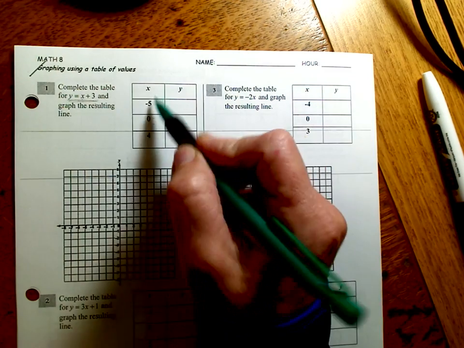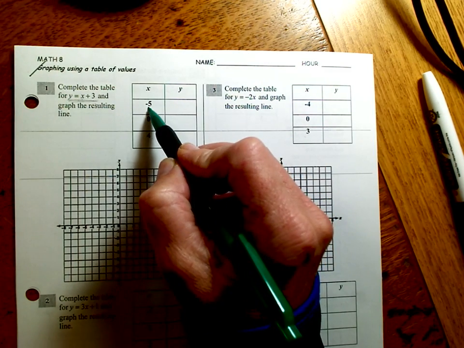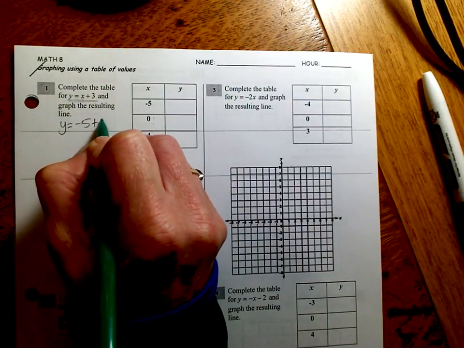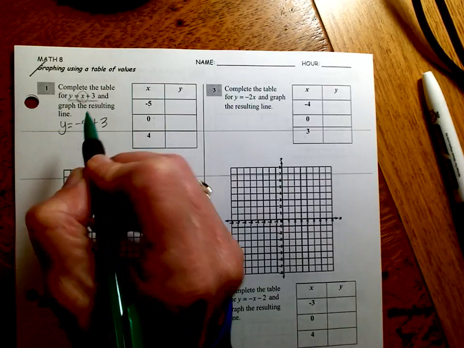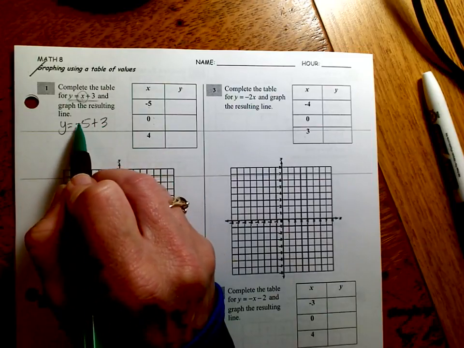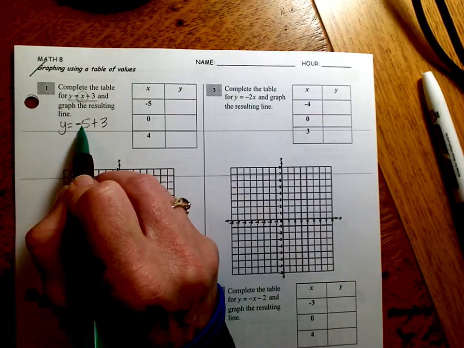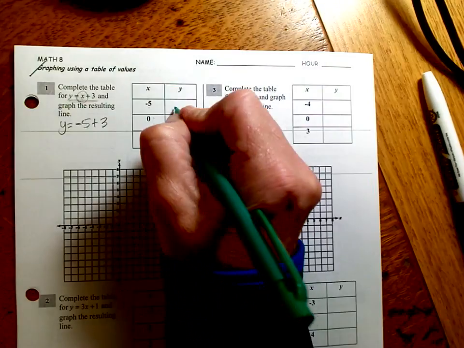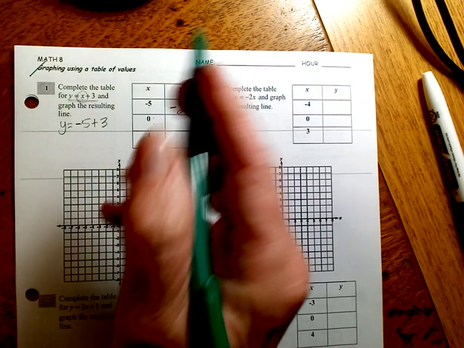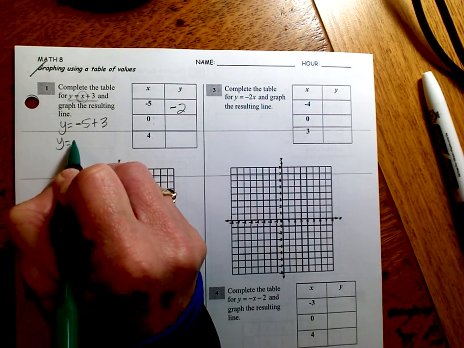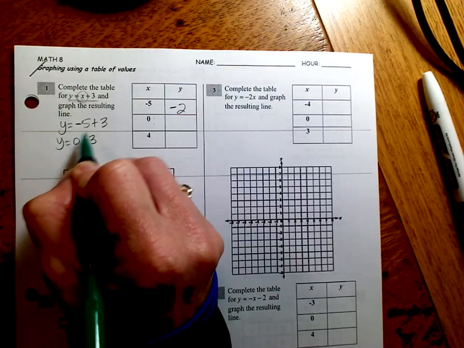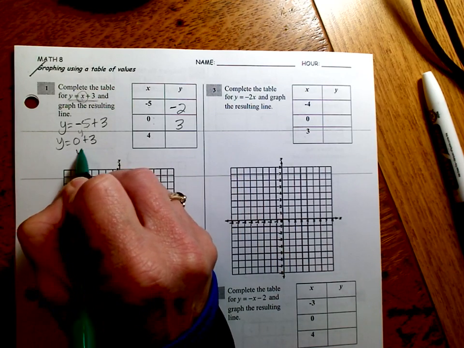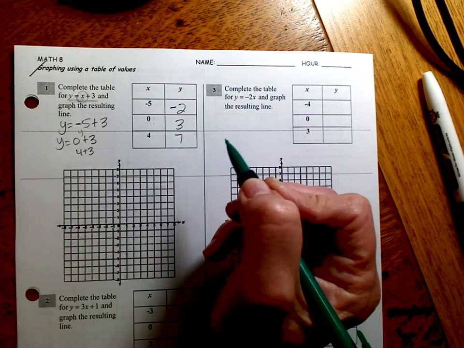So what you're going to do is look at the table. The first one: if I put in -5 for x, so if I replace x with -5, -5 plus 3. Think of it as -5 degrees, and you increase 3 degrees, so it's going to be -2. If you put in 0 for x and you add 3, that's going to be 3. If you put in 4 for x and add 3, that's going to be 7.